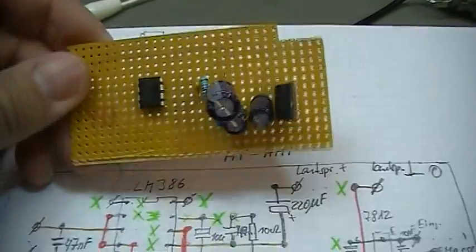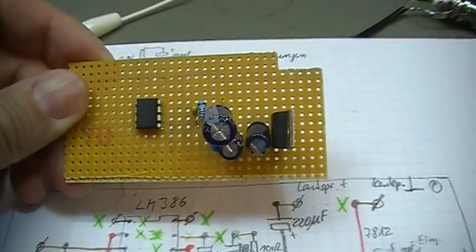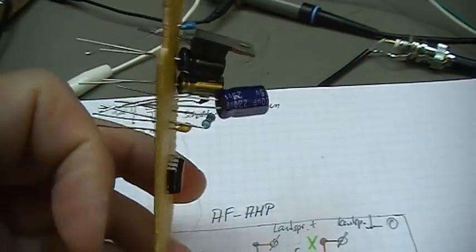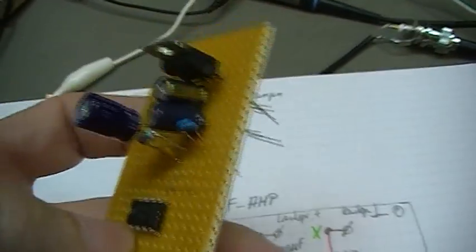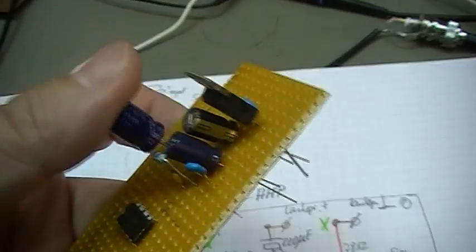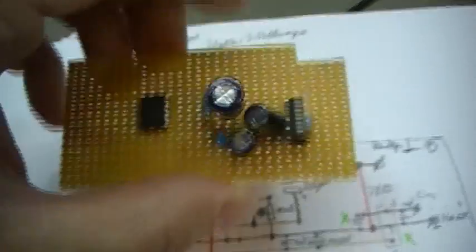So we are going forward, and let's see how it will work when it is finally soldered.